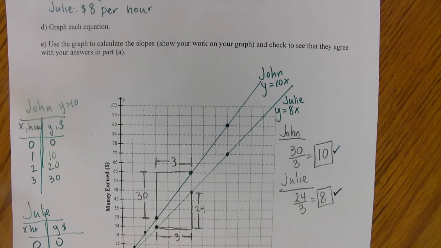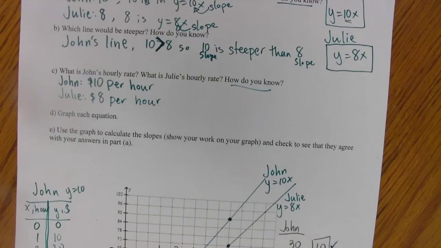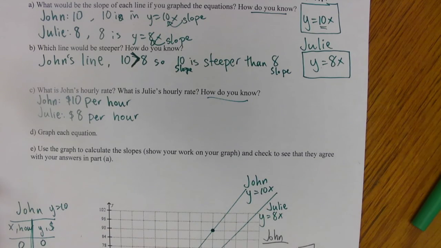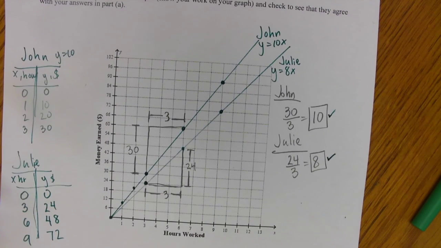Okay? Our next lesson is all about the equation. The equation, maybe y equals 10x, y equals 8x. This is called a direct variation, and we'll get into that more in the next lesson.